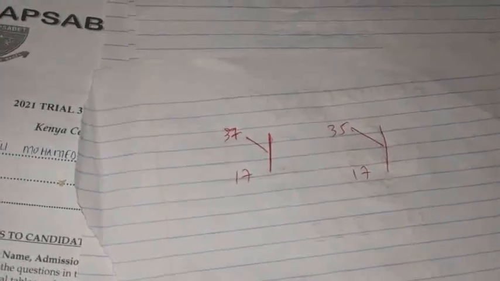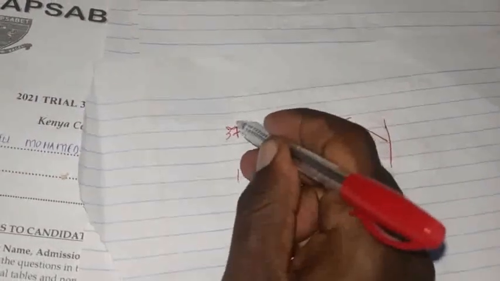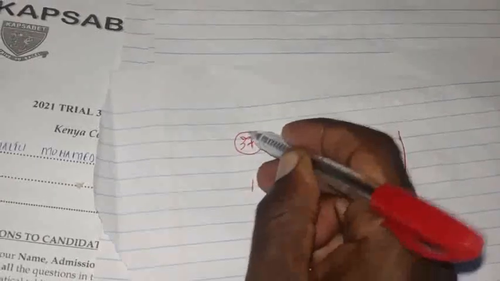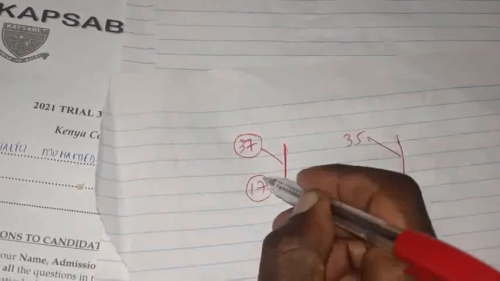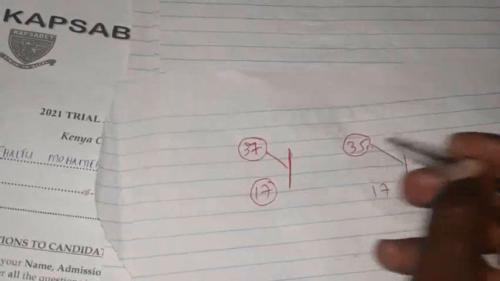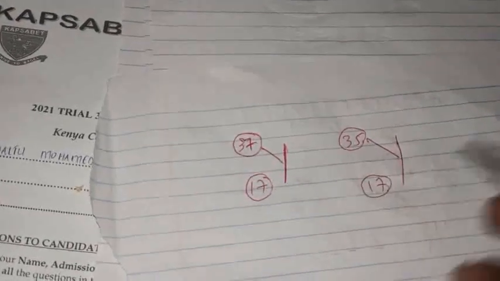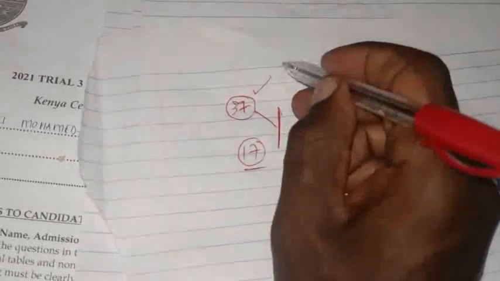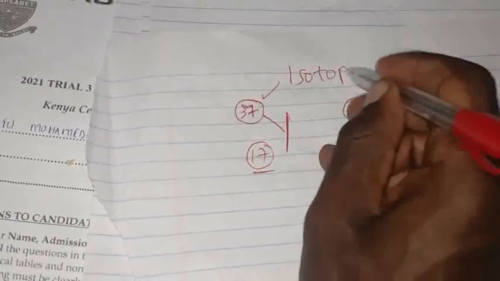That is to say that the mass number of this nuclide is 37 and the atomic number is 17. For this other case, the mass number of this nuclide is 35 and the atomic number is 17. So, in that case, these are atoms of the same element. They have the same atomic number, but their mass numbers are different. They are referred to as isotopes.